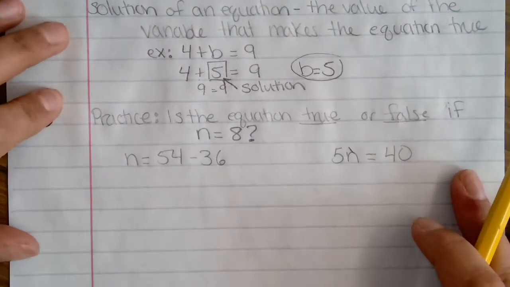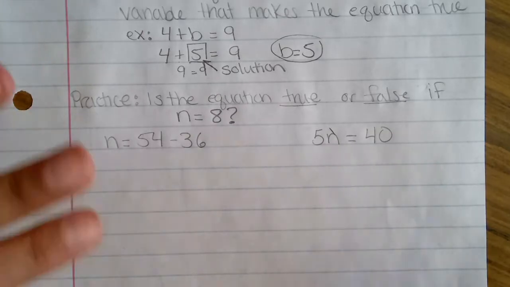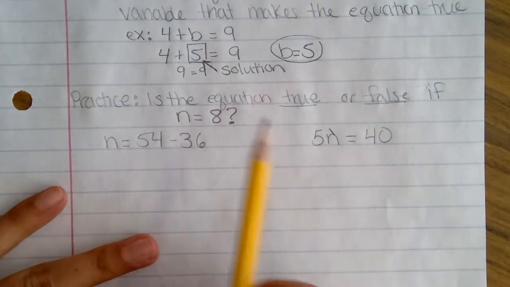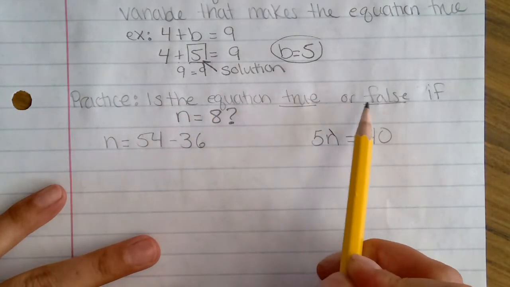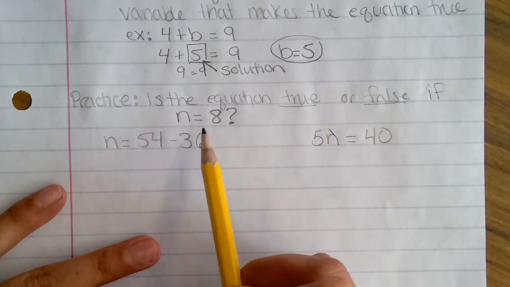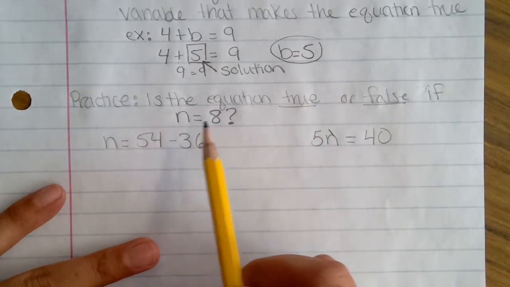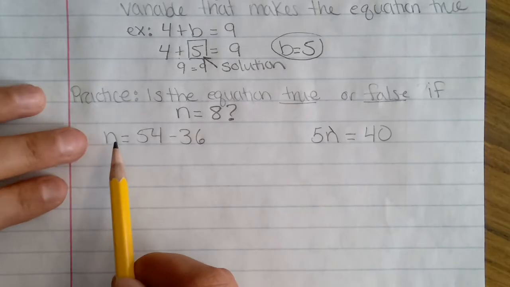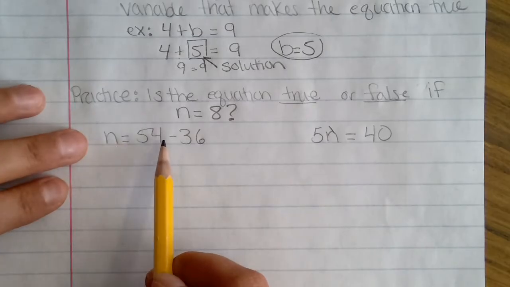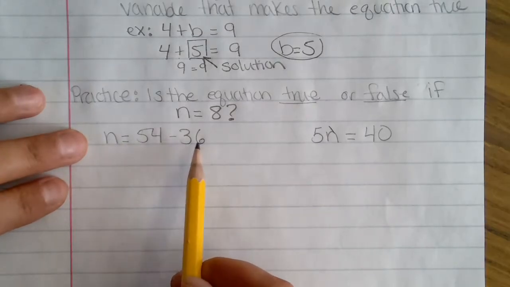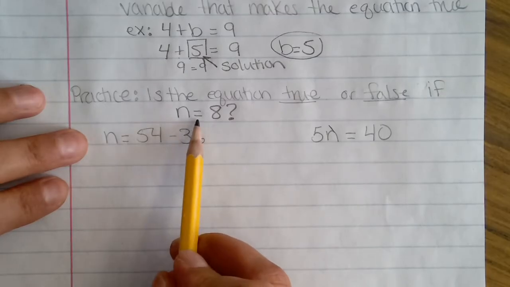So let's practice, okay? These are going to be types of questions that you're going to see. Is the equation true or false if n equals 8? So our variable is n. So let's look at this example right here. n equals 54 minus 36. Okay, so is n going to equal 8?